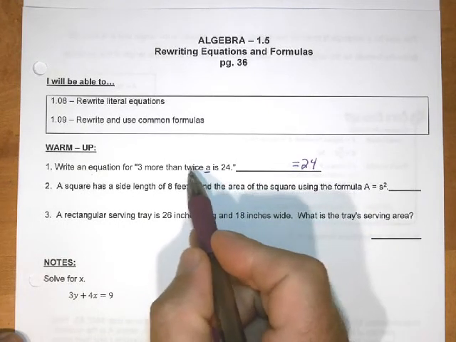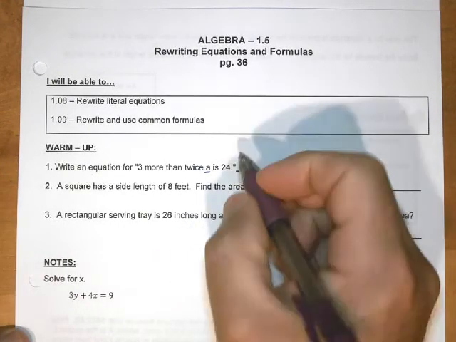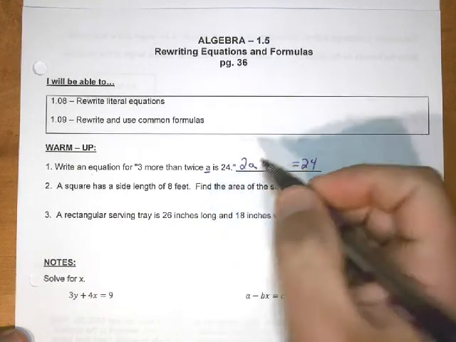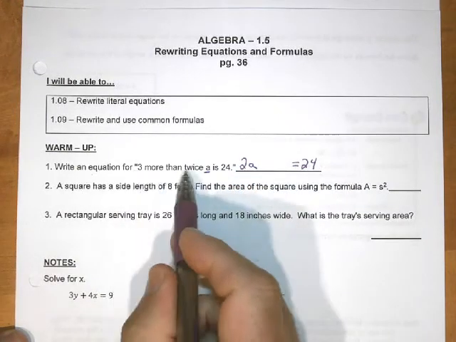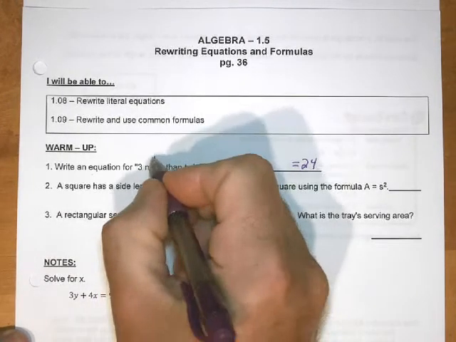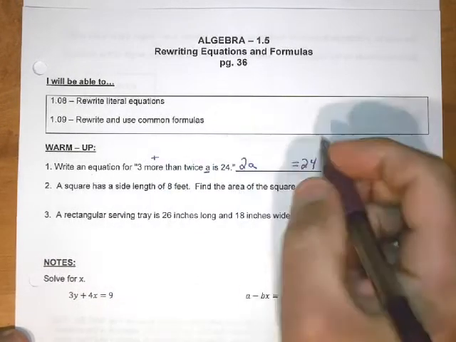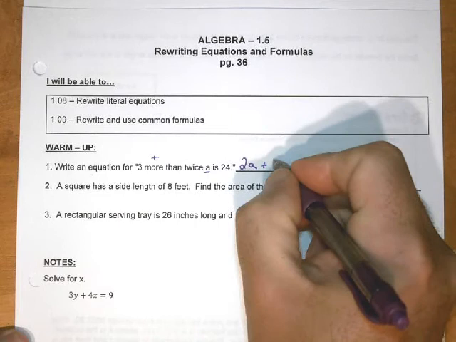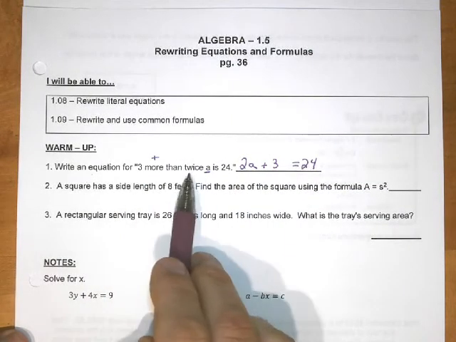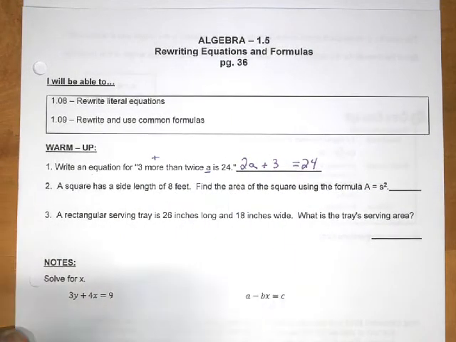So it is 3 more than twice a. We have to do twice a, so to represent 2 times a, we write down 2a. And then the answer is 3 more than it. Again, more is a plus sign, so we're going to add 3 more to that. So we get 3 more than twice a is 24.